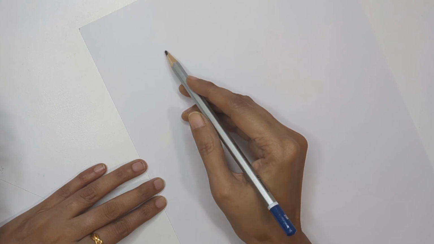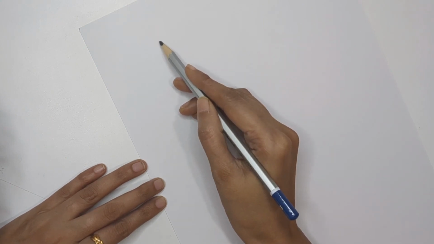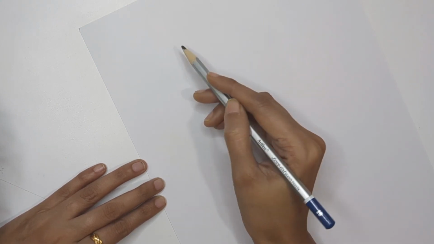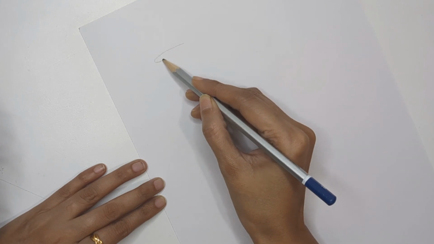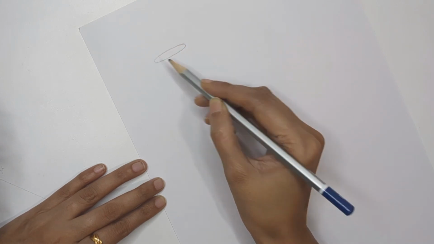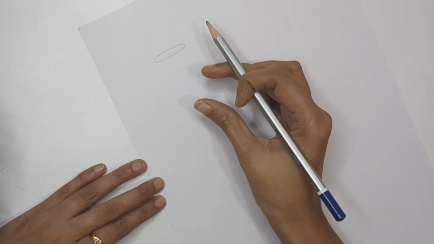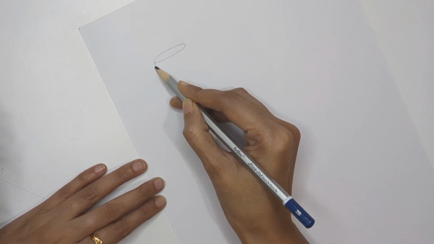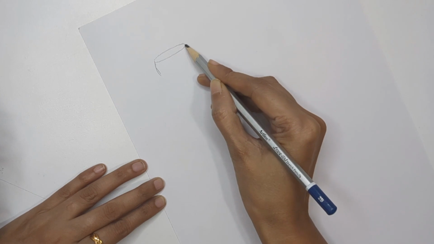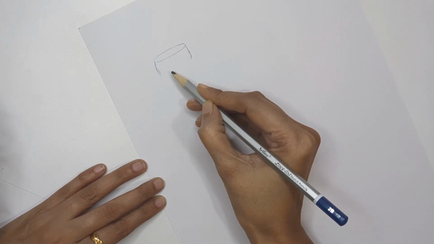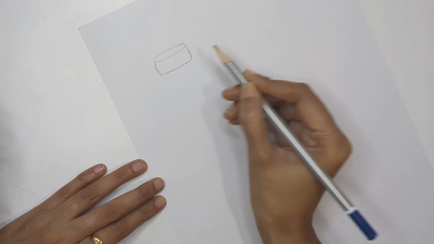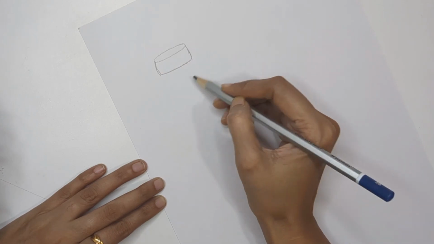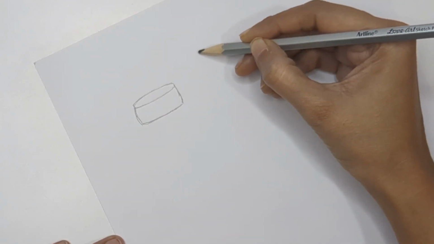For the cake we also need a bit of perspective. If you want to draw a normal cube or a rectangle or round kind of shape, it's totally fine, but perspective is also important to draw. That's why I'm creating an oval kind of shape at the top, but this is not a big oval, this is a thin oval. And then you can create a shape like this.